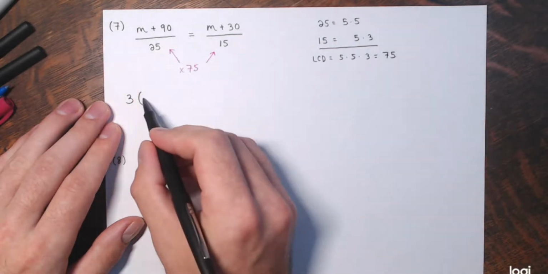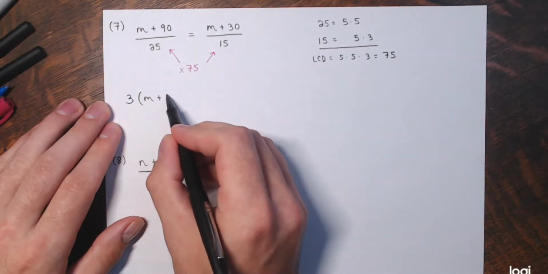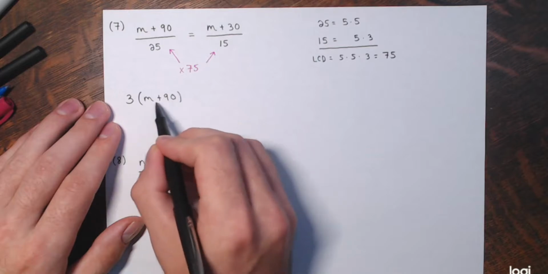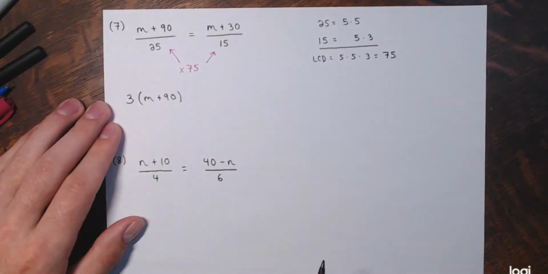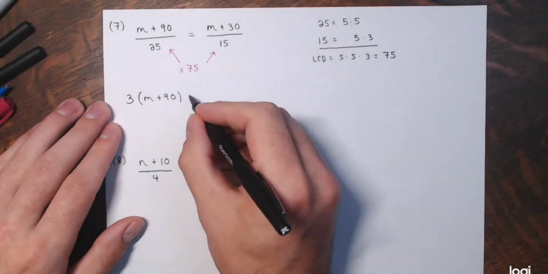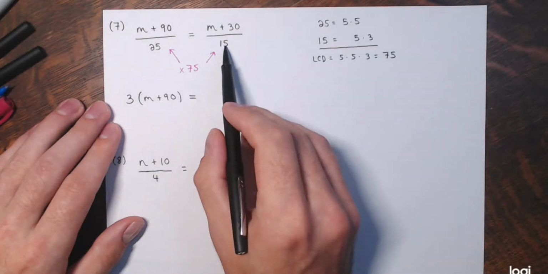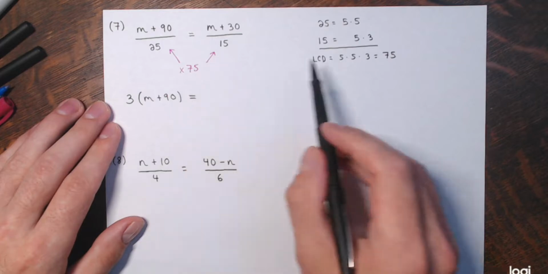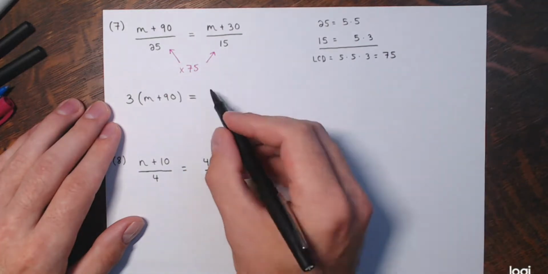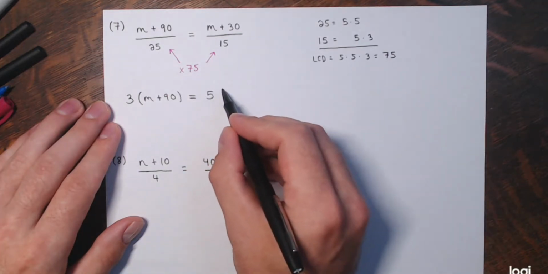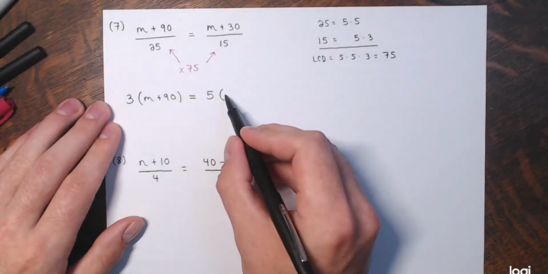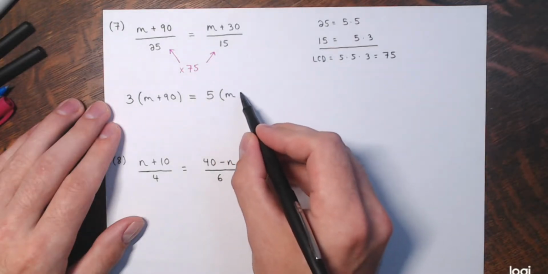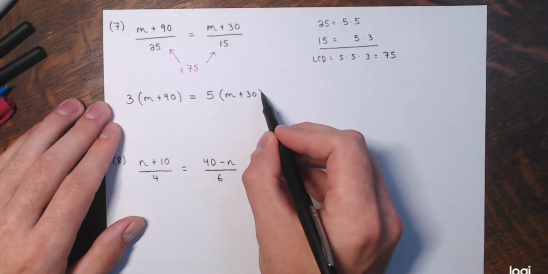Be careful, you have the entire numerator left, so it'd be 3 times the quantity m plus 90. Don't forget the parentheses there. And on the other side, 15 goes into 75 5 times. So I'd have 5 left over, and then the entire numerator, the quantity m plus 30.